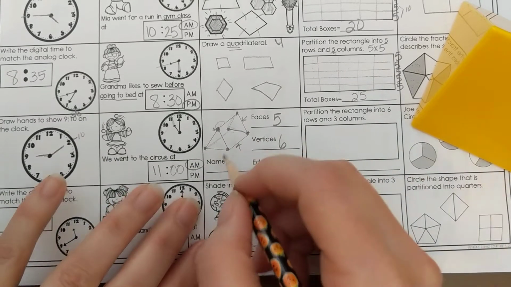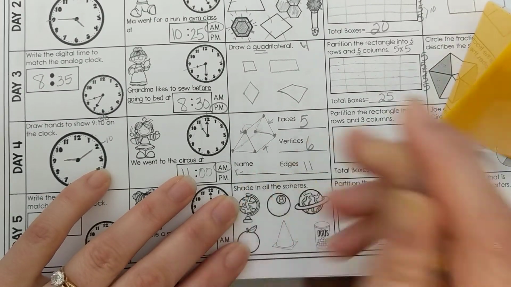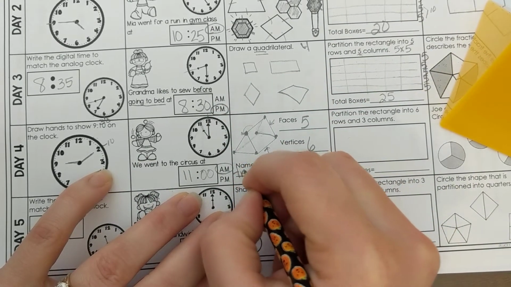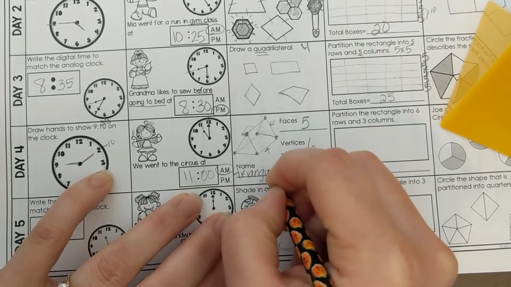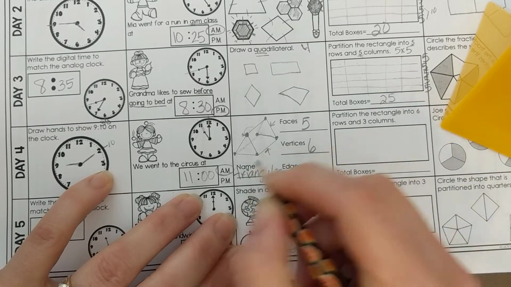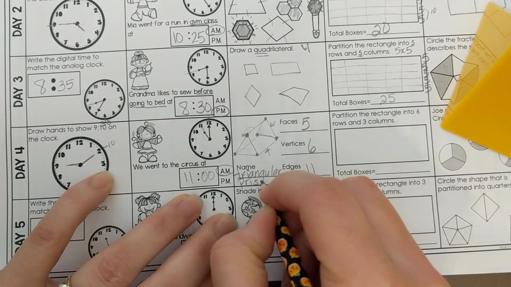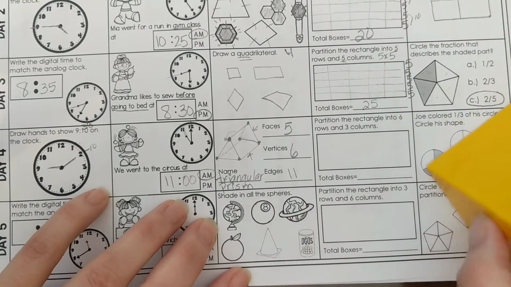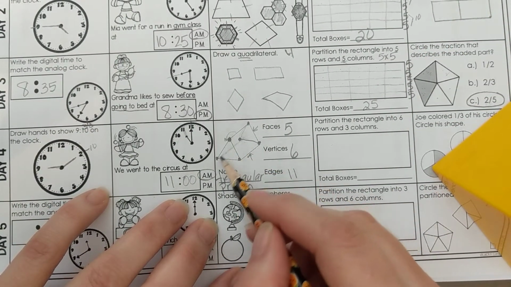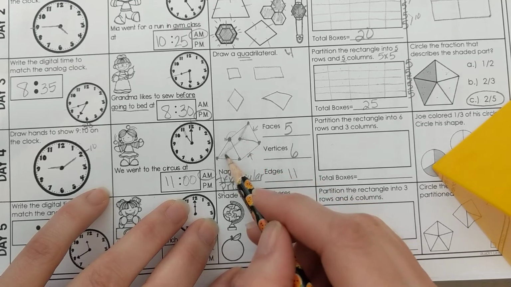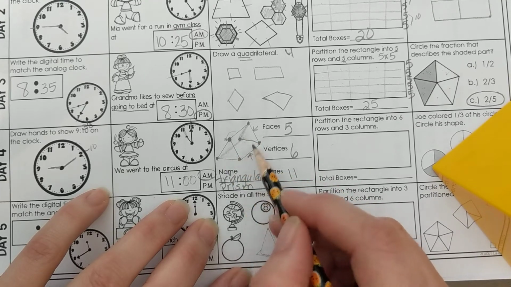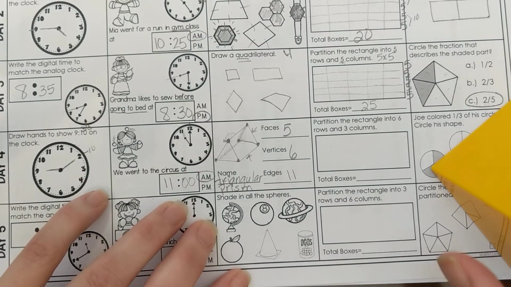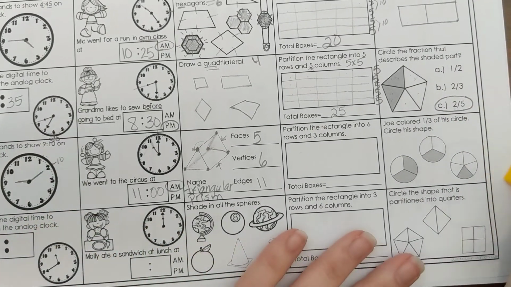Okay, and the name of this shape is called, sorry, not rectangular, it's a triangular prism. Okay, you have to imagine the 3D shape when you're coming up with the edges and the vertices and the faces.